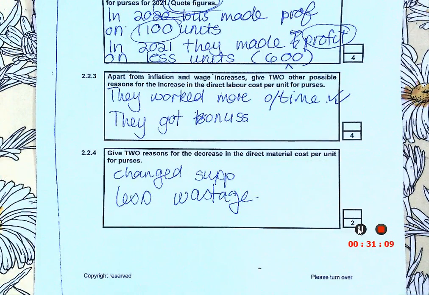But do yourself a favor and write down a summary for yourself. I'm not going to show you how, because your brain works differently than mine. But what you do is you have a heading where you say direct material cost, then you say increased, and then you give 2 reasons. Decrease, you give 2 reasons.